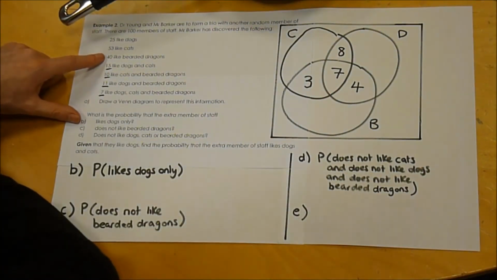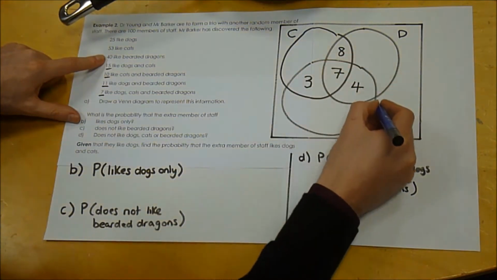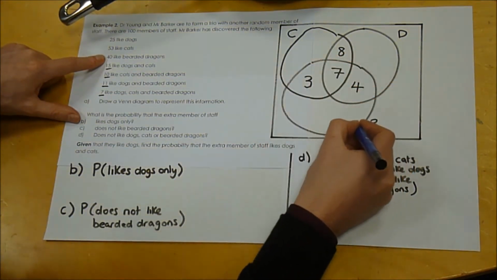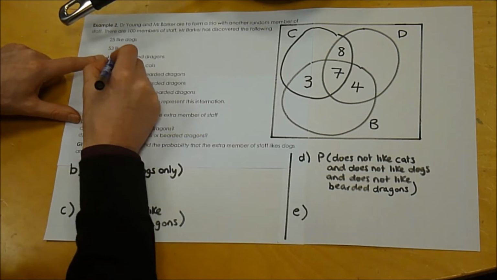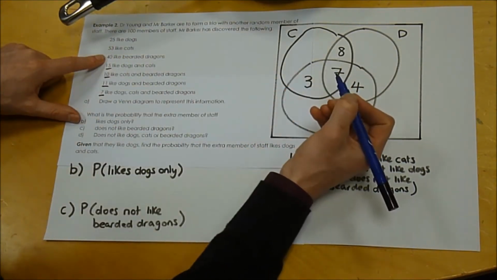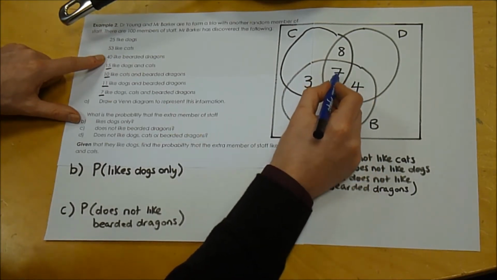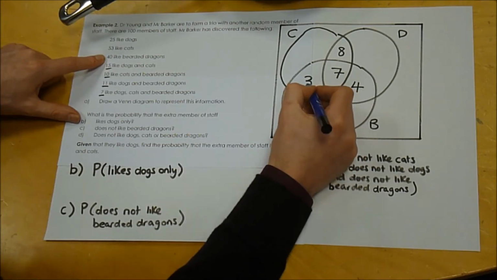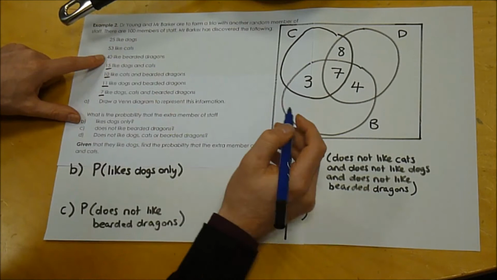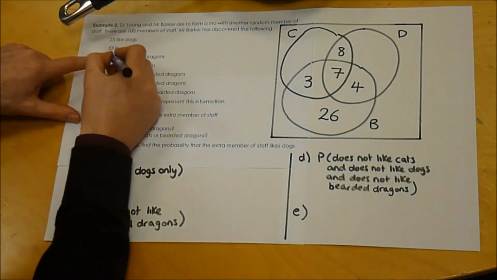Right, so now we're on to the one animal only. So we want 40 like bearded dragons. Well, this circle contains the people who like bearded dragons. But this means they don't only have to like bearded dragons, so we've already counted these numbers. And so in total, we've already got 4 add 7 is 11, add 3 is 14. We want to make it up to 40, so we must have another 26 in here.